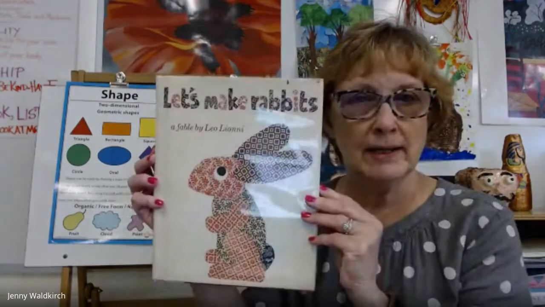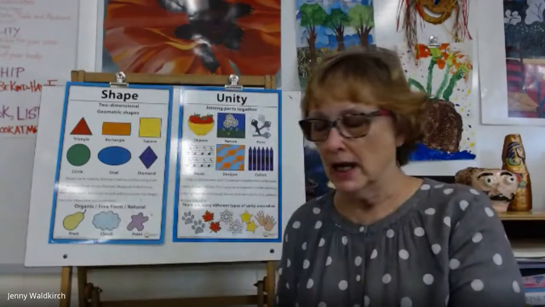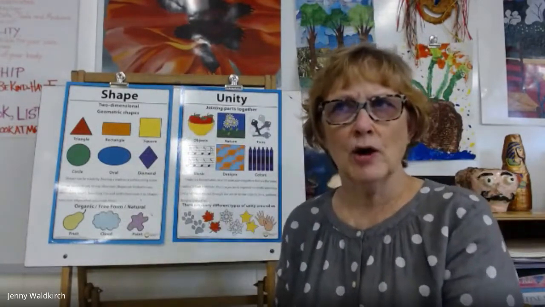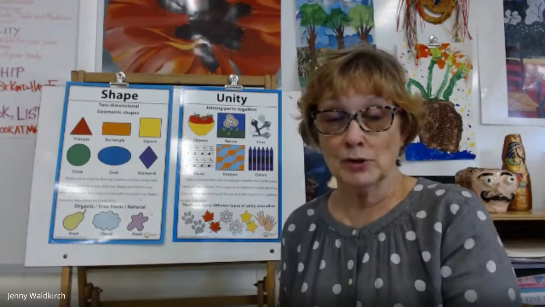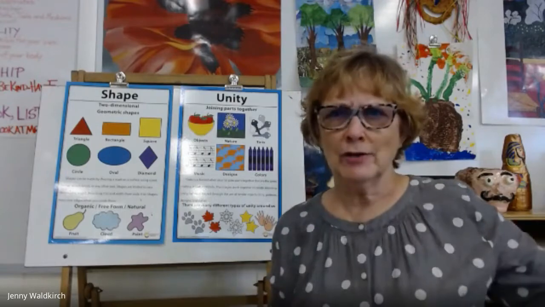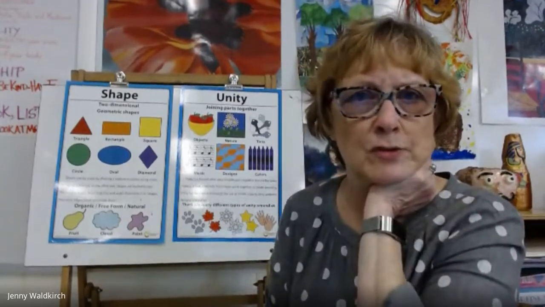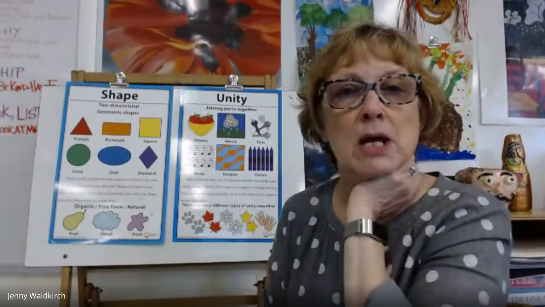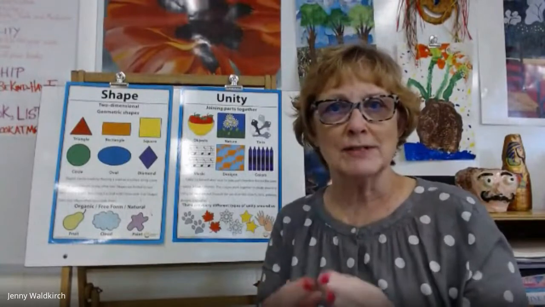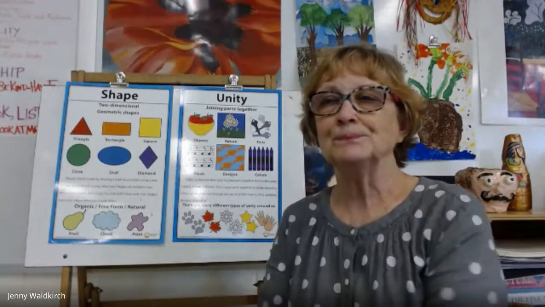Let's Make Rabbits. It is a book by Leo Leone. Now, Leo Leone was an artist who really didn't get started creating books and illustrations till later in life. I believe one of his very first books, Little Blue and Little Yellow, or Little Yellow and Little Blue, he really created on the subway when he was taking his grandchildren into New York City.